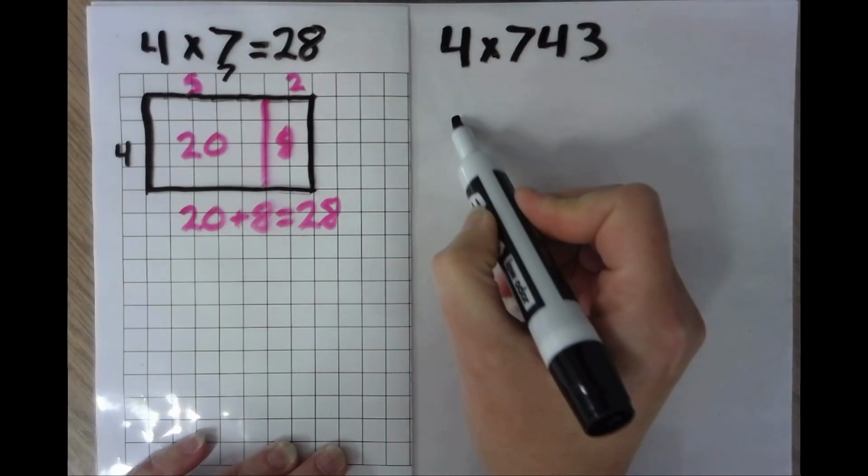This is the start of what is known as the distributive property. The distributive property of multiplication says that I can take one of the factors and break it apart into smaller numbers, and then take each of those parts and multiply it by the other number. When I'm done, I put it all back together again, and I'll have my answer. Although we don't expect students to be drawing rectangles for 4 times 7 for long, understanding this property helps with much larger numbers, like 4 times 743.